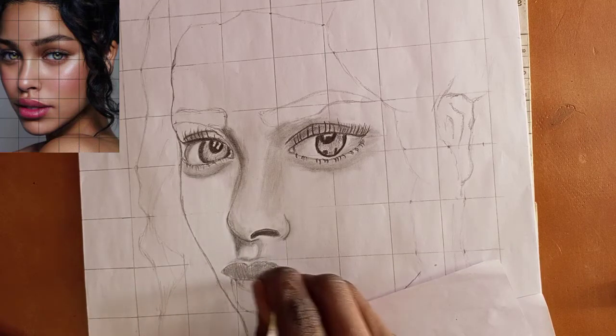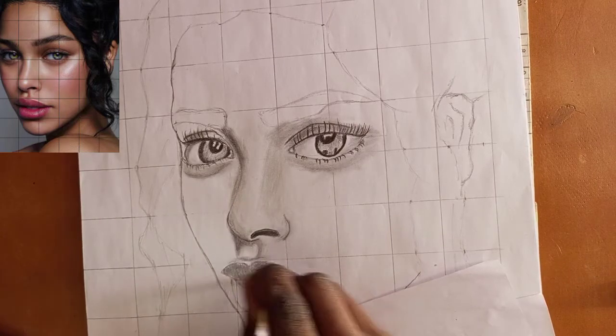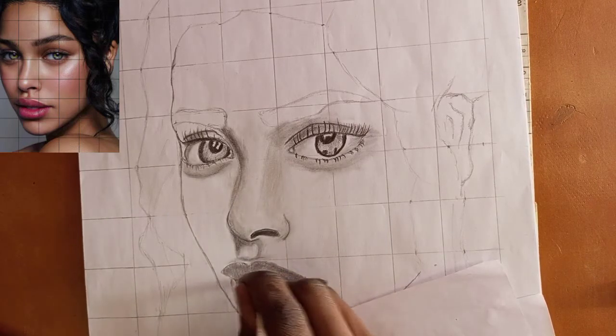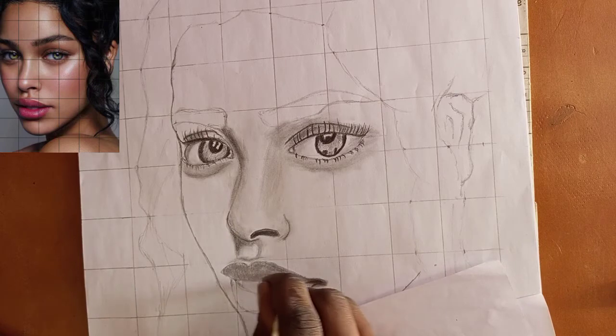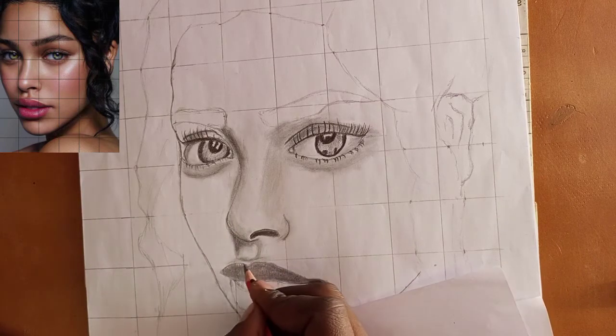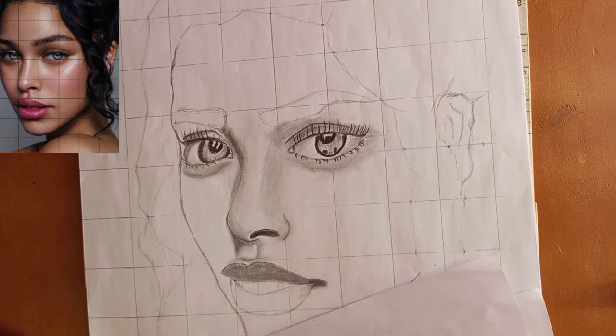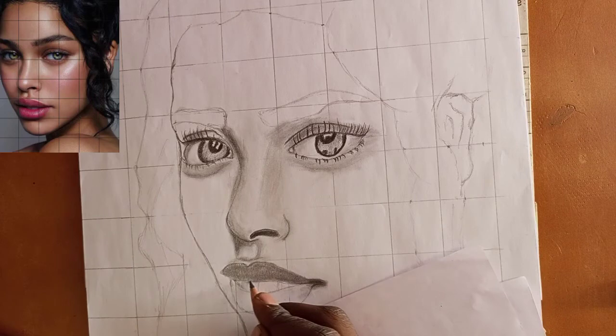Yeah, blend it. Blending, you can use painting brush, stamp tool, blending stamp, and piece of paper plus the cotton. Those are equipments I use to blend.